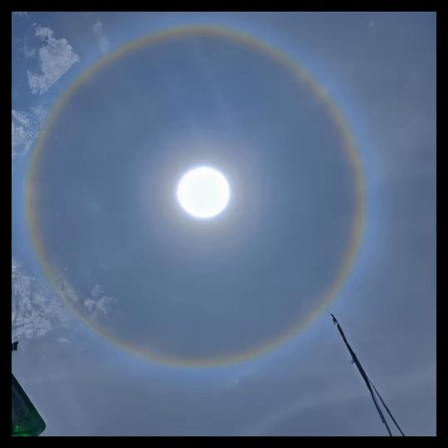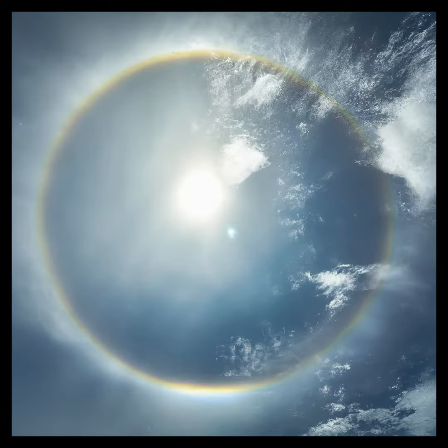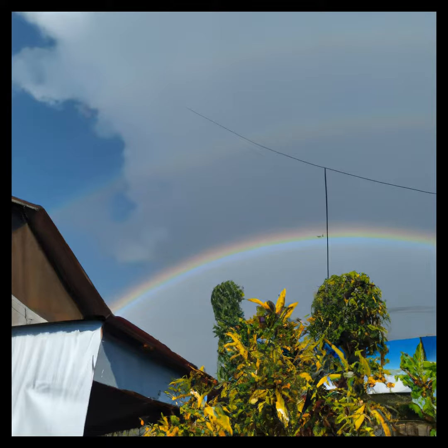The shape of the rainbow is actually a full circle, with the center of the circle being directly opposite the sun. However, we usually only see a semicircle because the ground or horizon blocks the lower half of the circle. The size of the rainbow is determined by the position of the sun in the sky and the size of the water droplets.